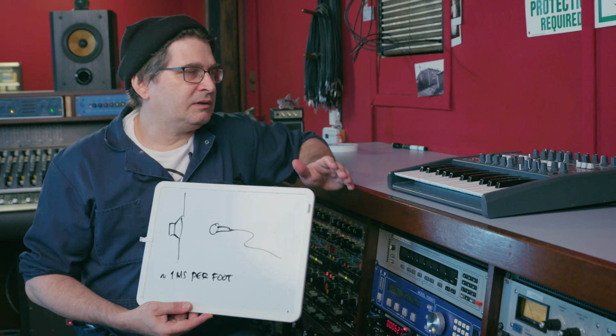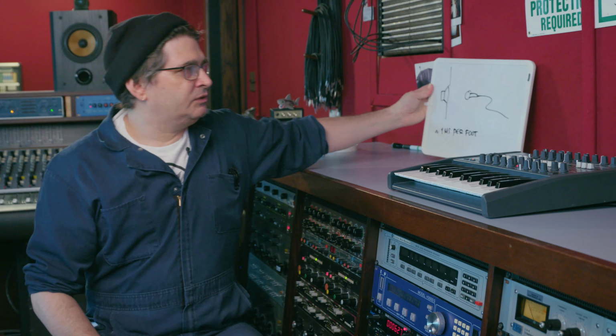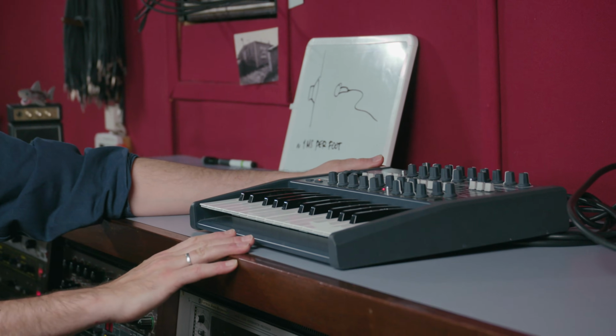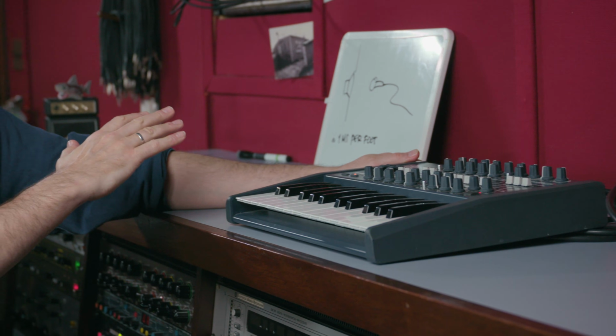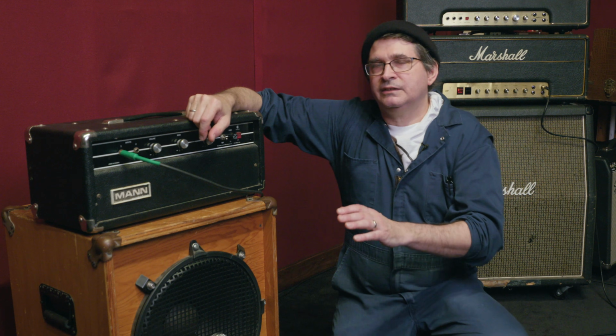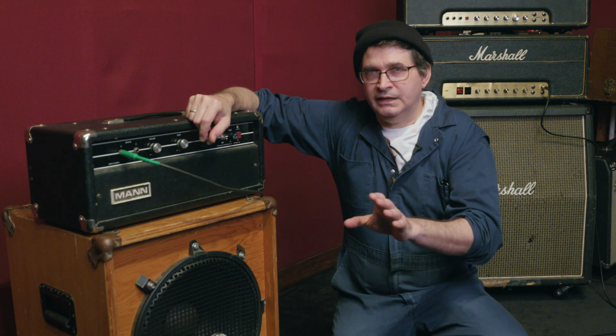Oh, you're good. Okay, I want to show you a technique you can use to compensate for that arrival time difference by delaying the direct signal. The sound source for this example is going to be this synthesizer. This synthesizer is going through a direct box directly to the desk. It's also going through an amplifier, and that amplifier has a microphone on it, which is also plugged into the desk. The direct signal is getting to the desk from the synthesizer almost immediately.